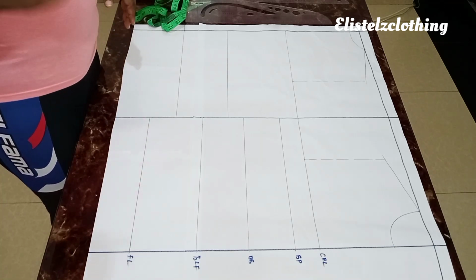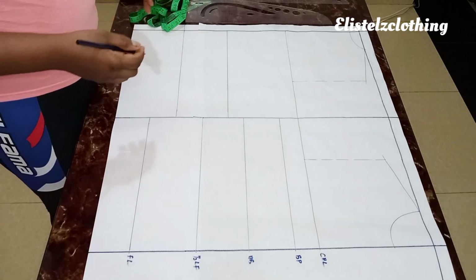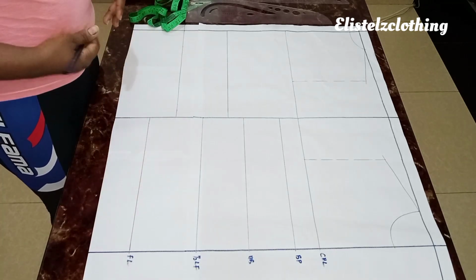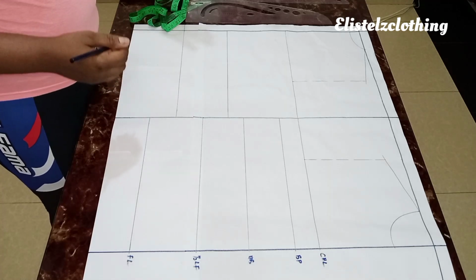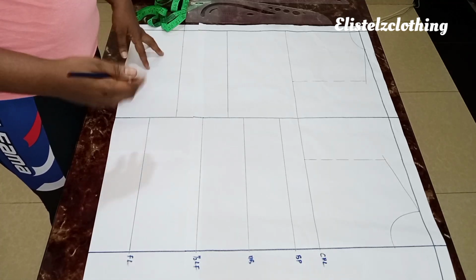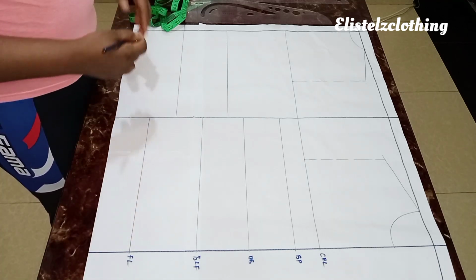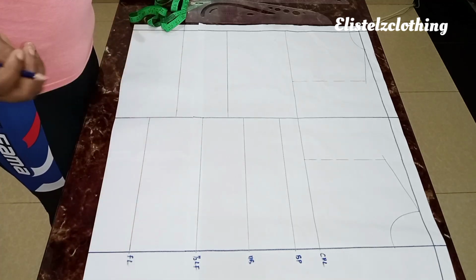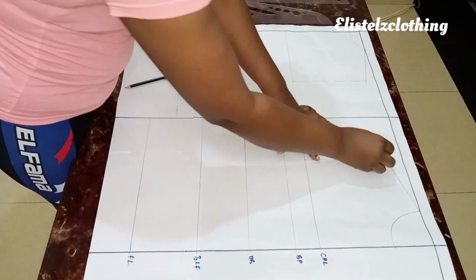Now you will find out that the two measurements are not the same. For some people their front can be 17, that's shoulder to the waist for the front, and their shoulder to the waist at the back will be 15. Now you find that the difference is 2. For some people it's 2.5. So you need to get yours because it's never the same.